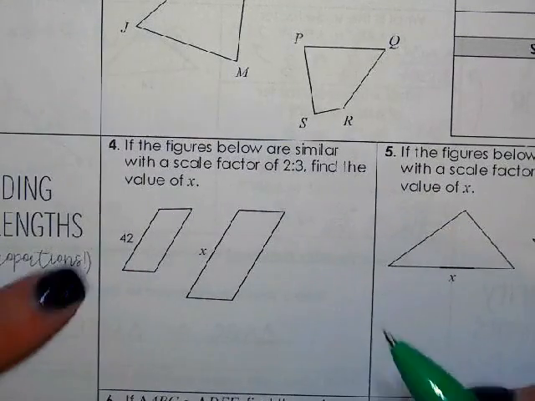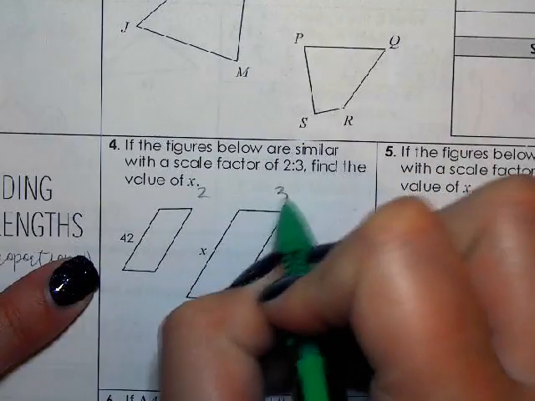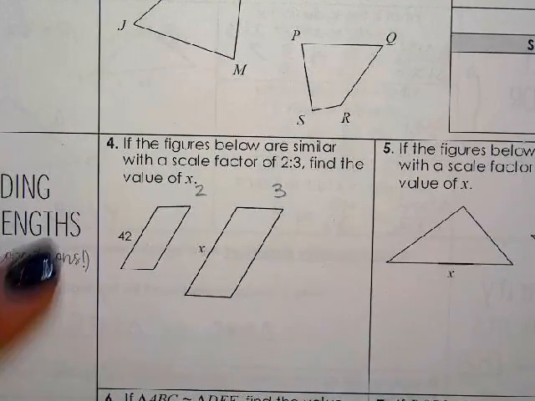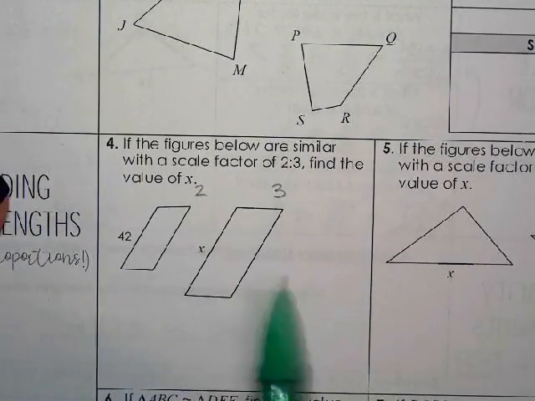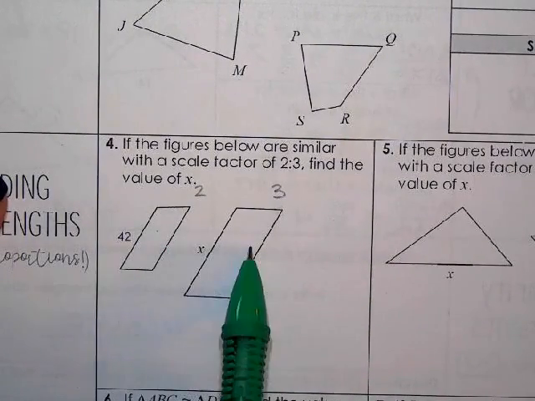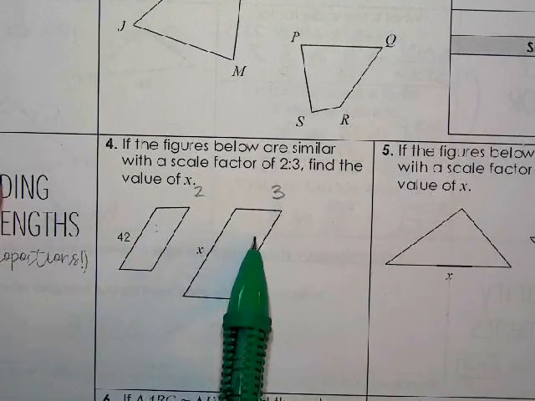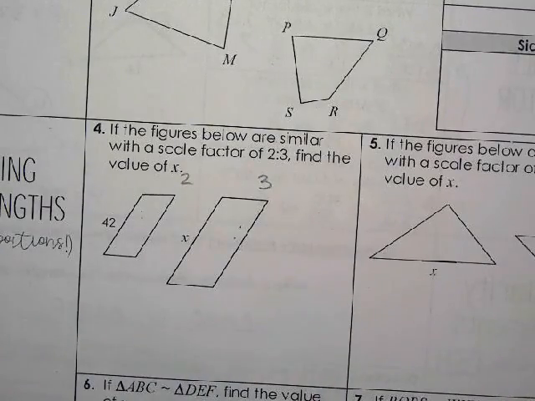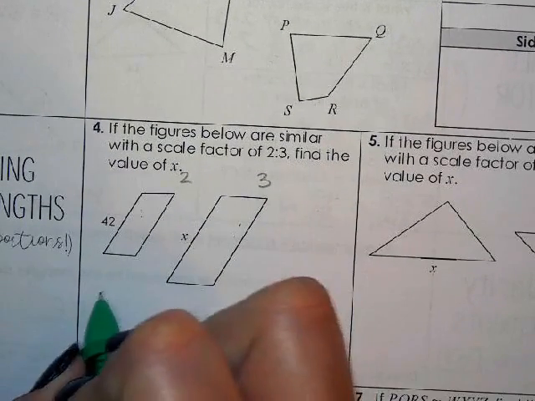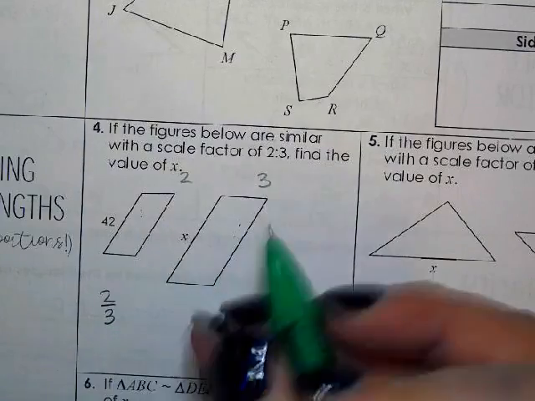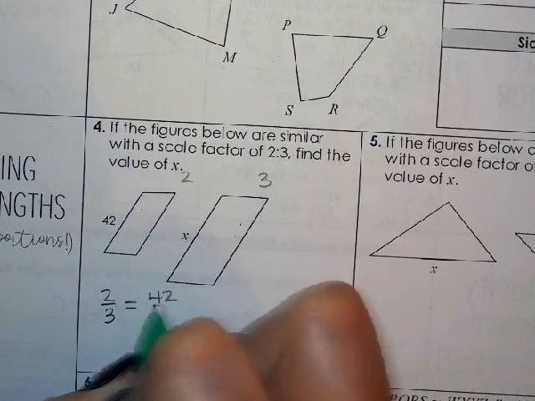There are 2 ways you can tell. One way you can tell which one is 2 and which one is 3 is just because this one is smaller, this one is bigger. You can also tell because this one comes first, this one comes second, and they did the same order that they did in the sentence, okay? So I'm going to write this as a proportion. 2 to 3 equals 42 over x. See how I wrote that as a proportion equation? One proportion equals another proportion, okay?